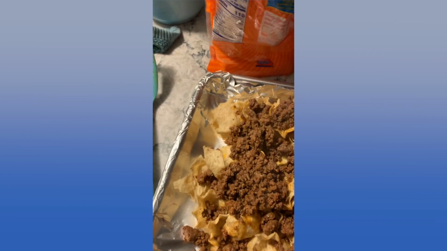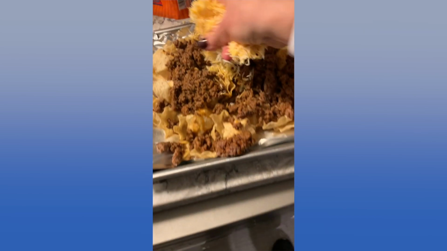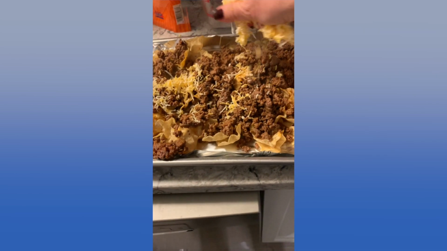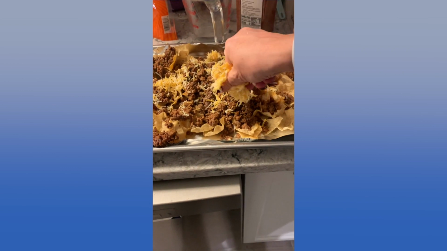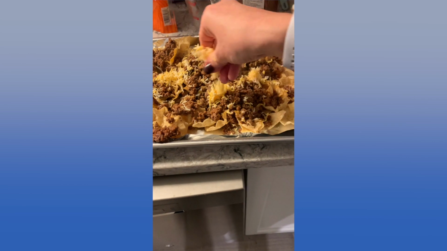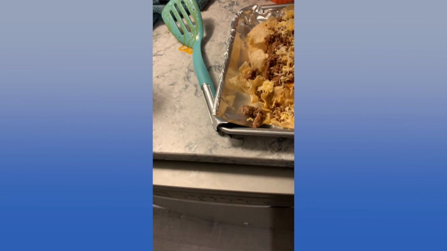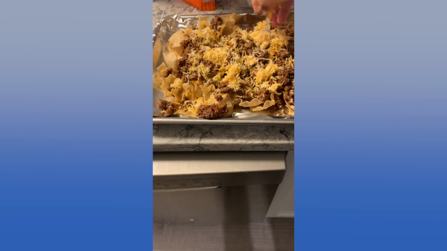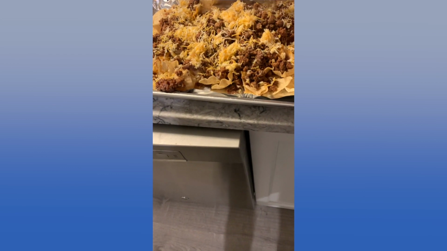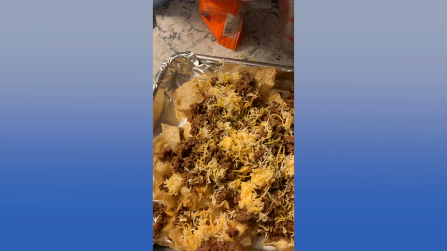Hold on. There we go. Sometimes you just need to stick your hand in. But it's good if your hands are clean. You don't want dirty hands in food. Okay. So now I put some cheese on there. And again, I'm just going by what's in my fridge.